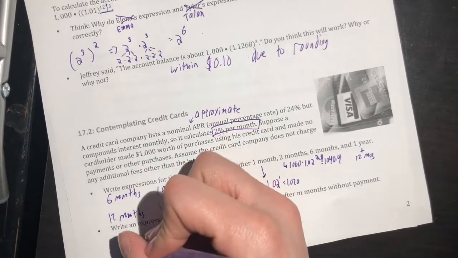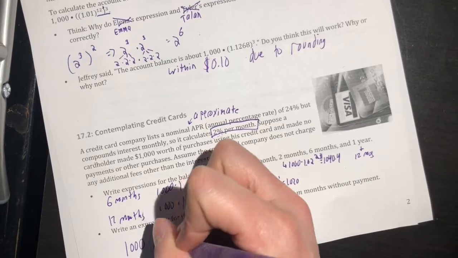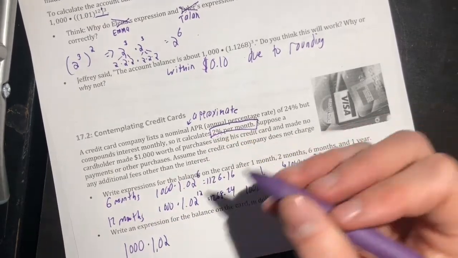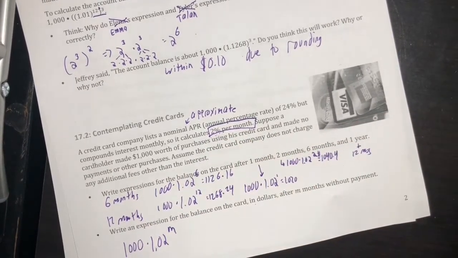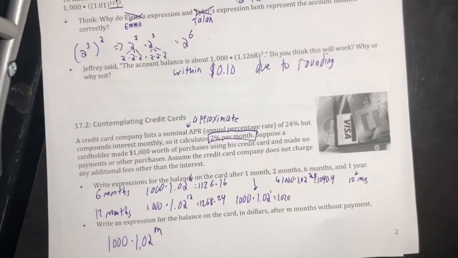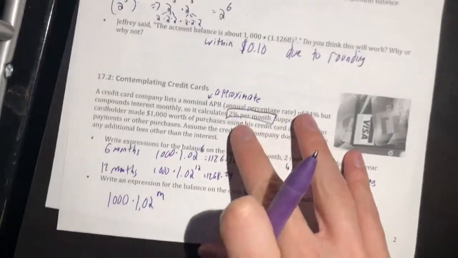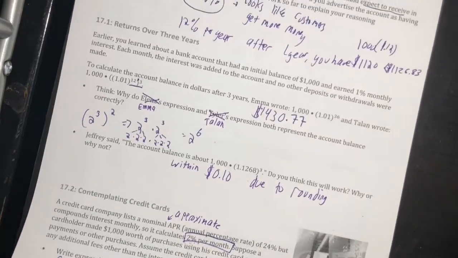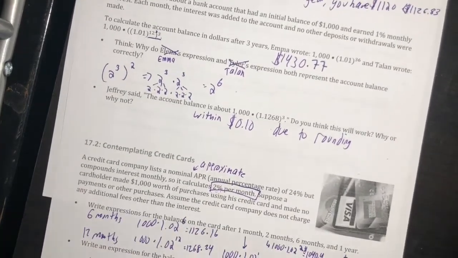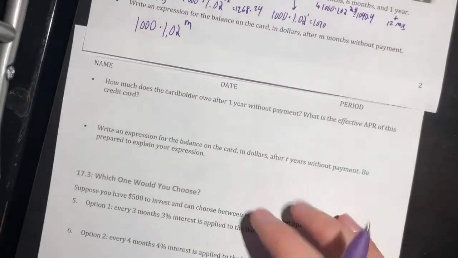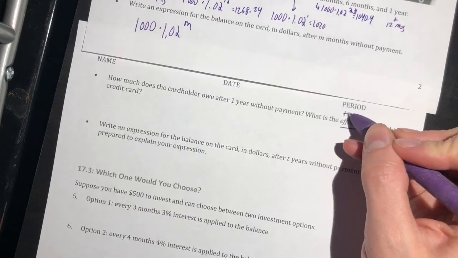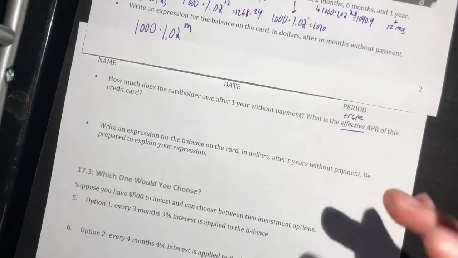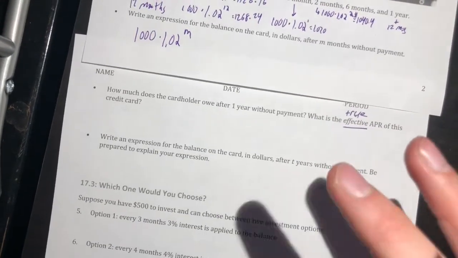And my general expression down here, 1,000 times 1.02 to the m power. And let's see, is it going to have us figure out the true interest rate here? Yeah, so next we're going to figure out what's called the effective APR. So it's really the true interest. So let's figure that out.